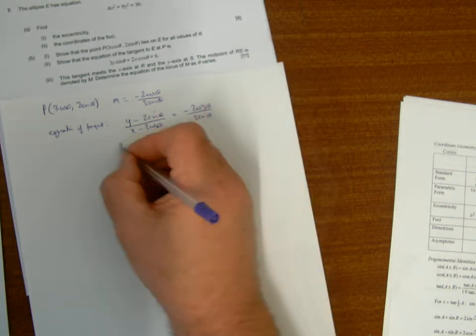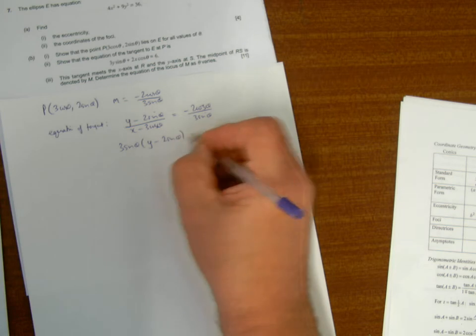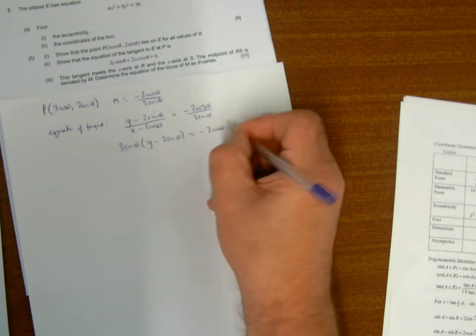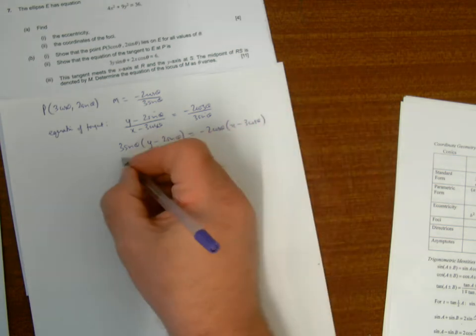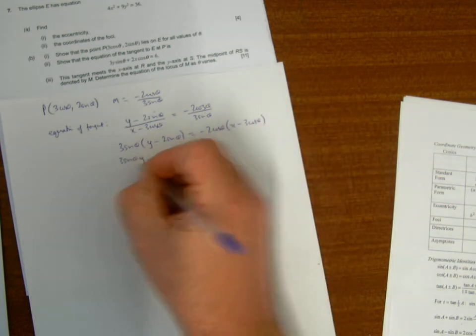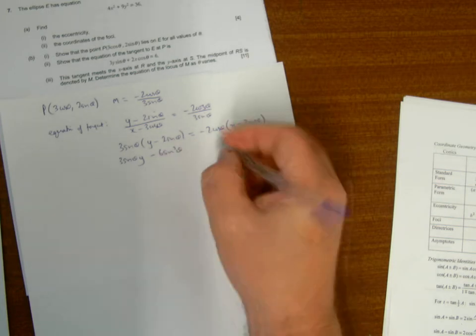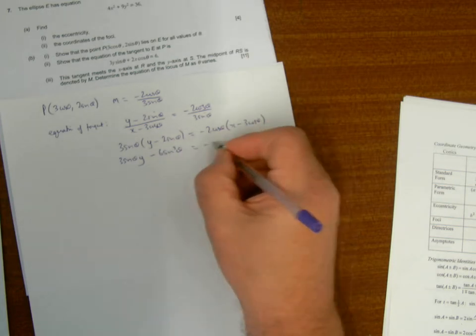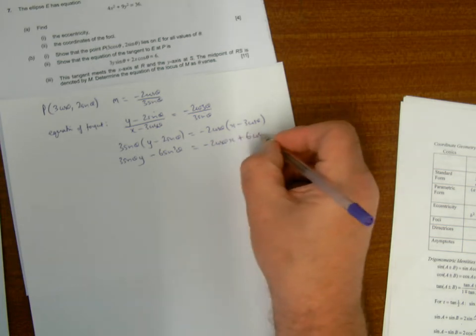Cross multiply and expand out, so that's 3 sin theta y minus 6 sin squared theta equals minus 2 cos theta x plus 6 cos squared theta.